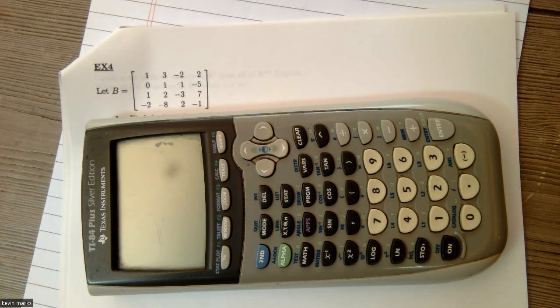All right. So first off, realize what is this B here? Does this correspond to a system? Does this correspond to an augmented matrix? Is this a coefficient matrix? I don't know. So if they just straight up tell you, here's a matrix, don't make any assumptions yet.